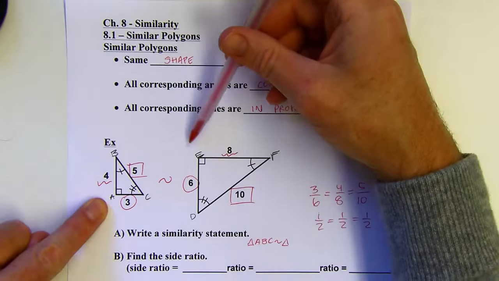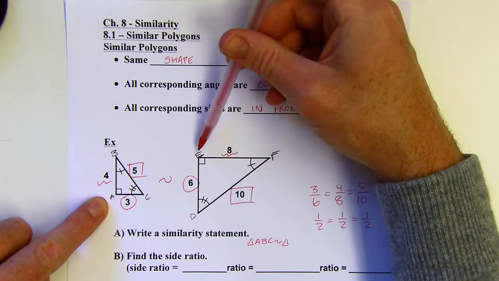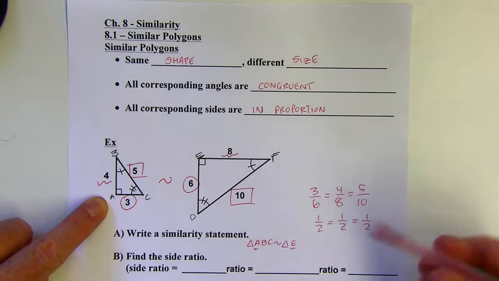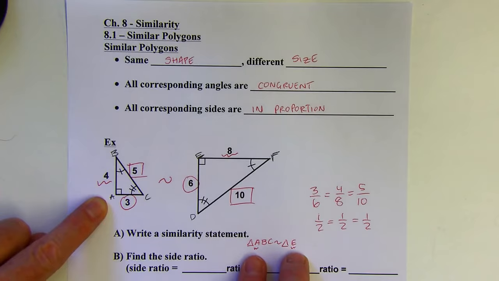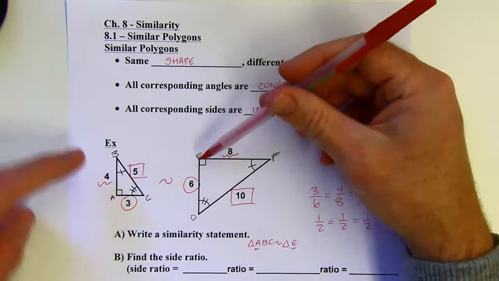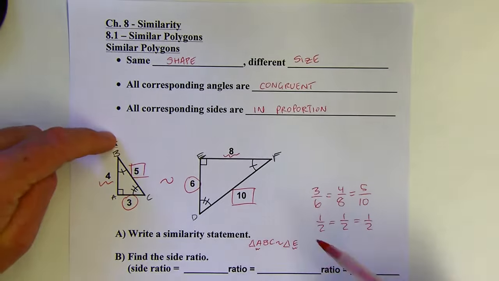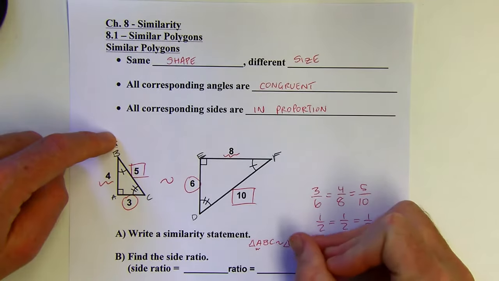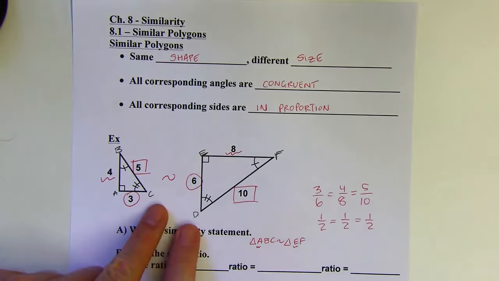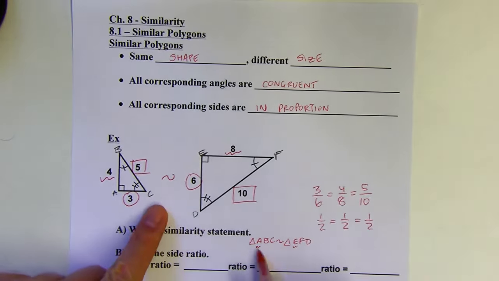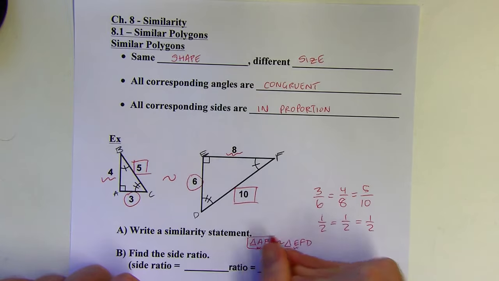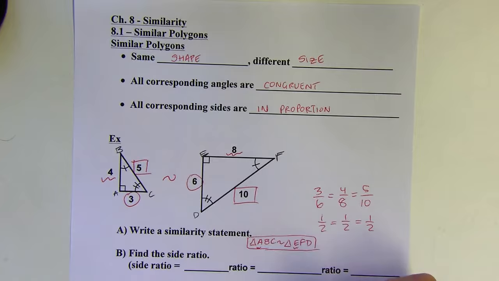A is going to match up with E, right? Those are both the right angles. So since I put A in the first slot here, I want to put E in the first slot, because then my similarity statement's not only going to tell me what triangles are similar, but what angles are congruent, okay? So then let's see, B comes next, and B matches up with F, right? Those are the ones with one dash in there. And then C and D. Okay, so you can name the first triangle however you like, but then get the corresponding angles in the same positions in the second triangle, okay?